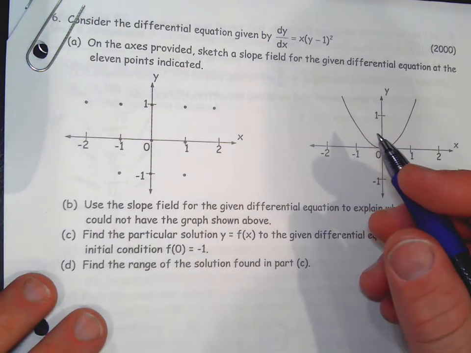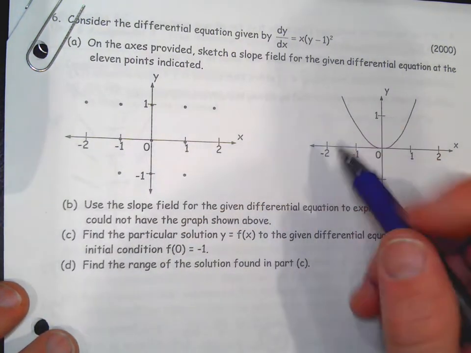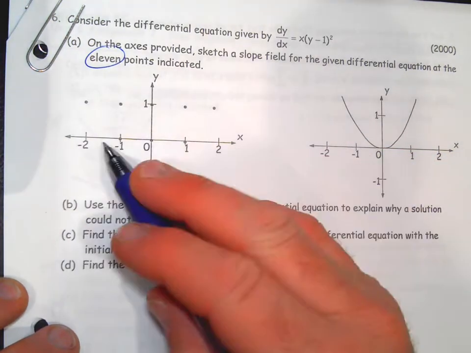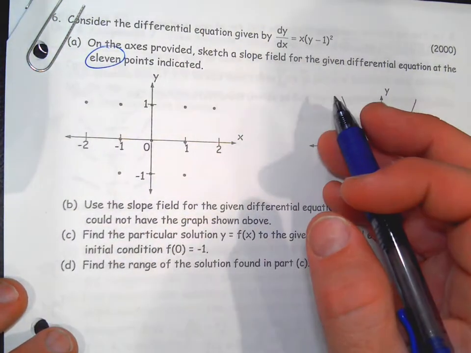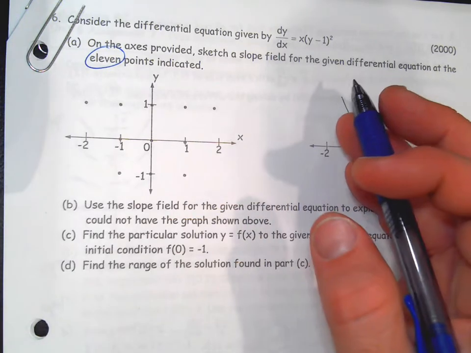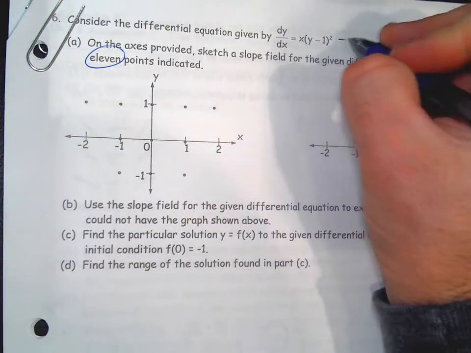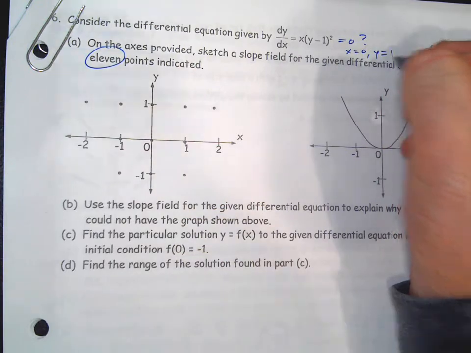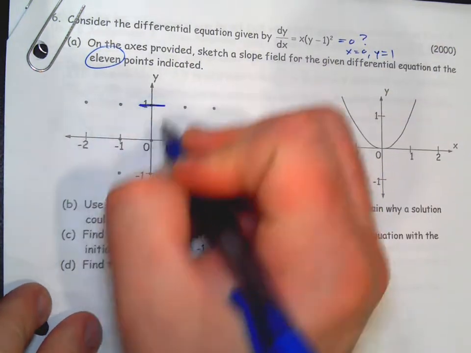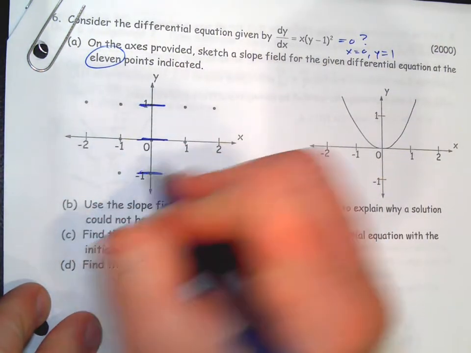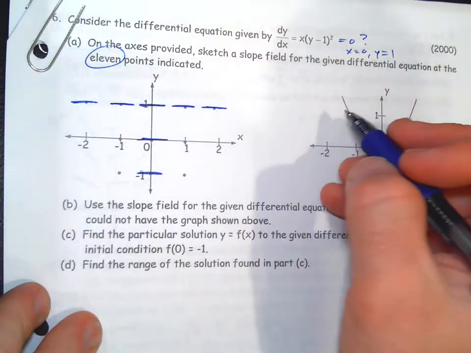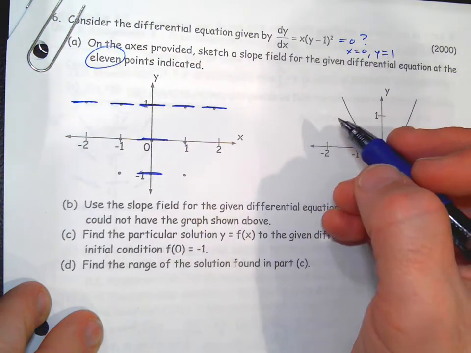Consider the differential equation dy/dx equals x times (y minus 1) squared. Sketch a slope field at 11 points. There's one missing there and there, probably for good reason. When does this equal 0? Well, when x equals 0 and y equals 1. So we have 0, 0, 0, 0, 0, 0, 0. We just got 7 of 11 points.